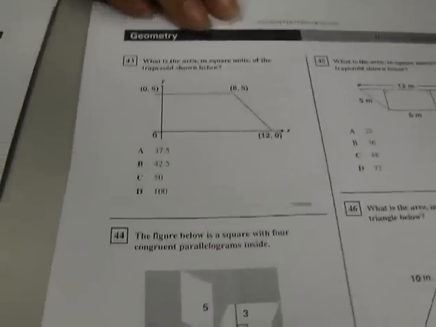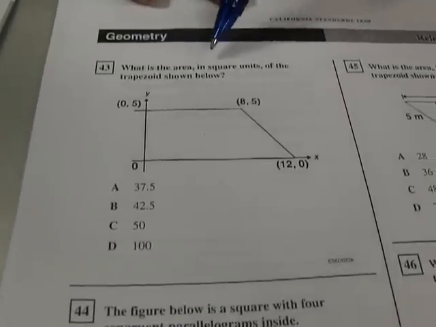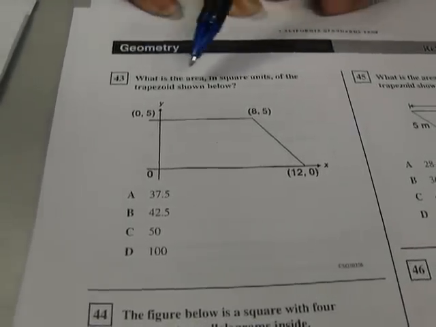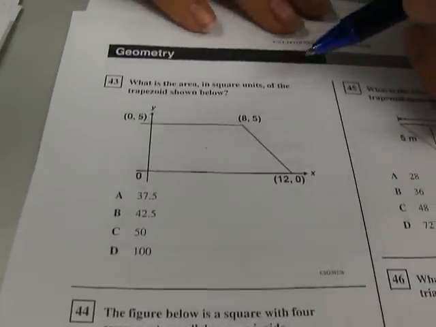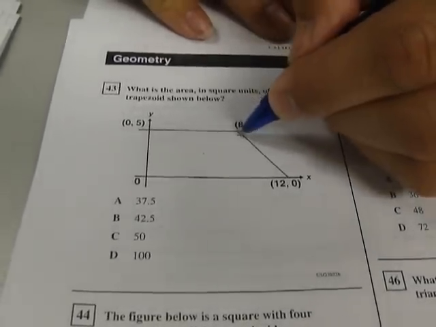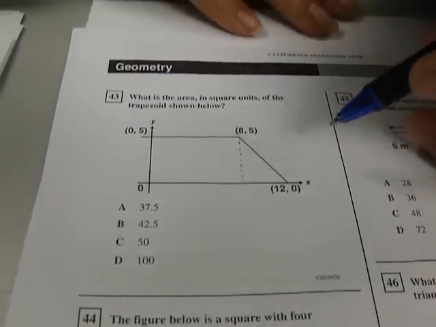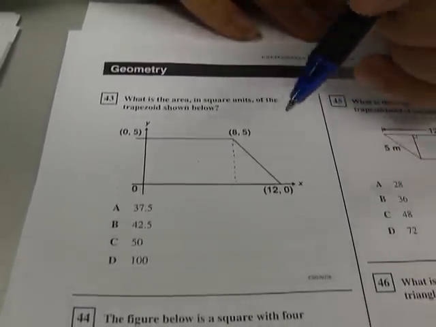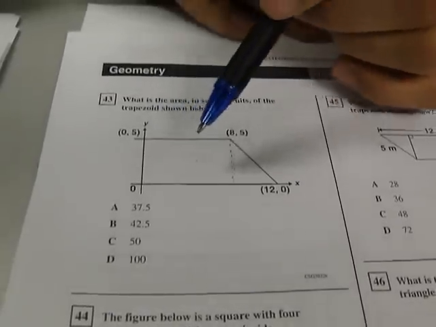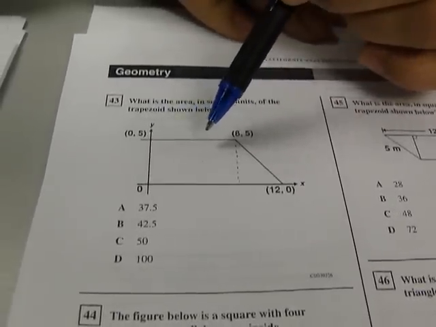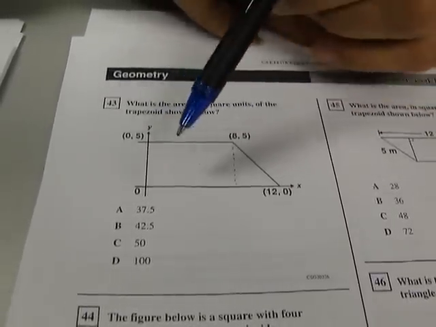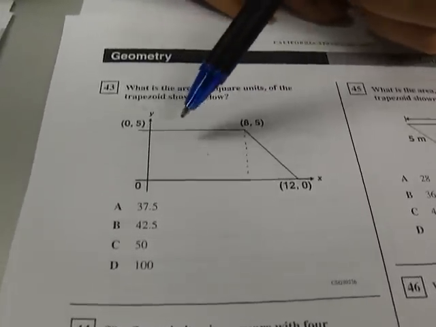Okay, number 43. What is the area in square units of the trapezoid shown below? Alright, so there's 2 ways to approach this. You can do this kind of the easy way, or you can do it the more sophisticated way. They're both easy in their own way. I like to look at anything on a coordinate plane as a bunch of triangles and rectangles. It's just easy and you don't have to remember many formulas.